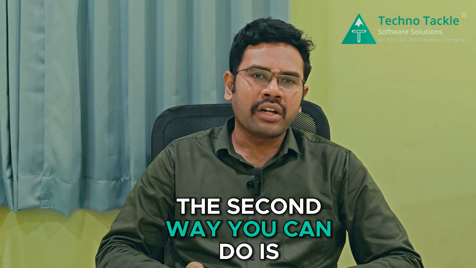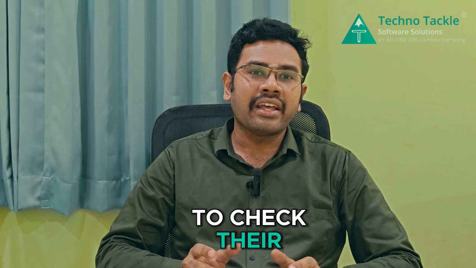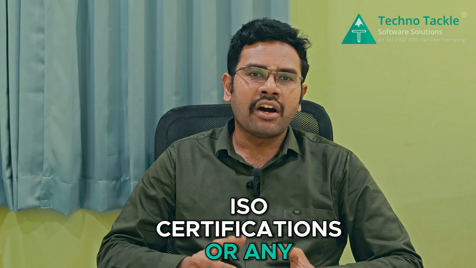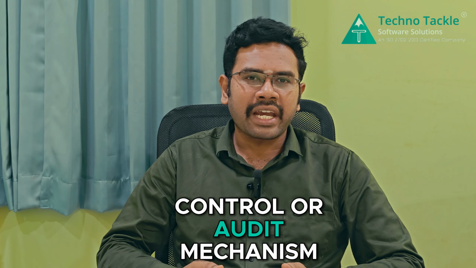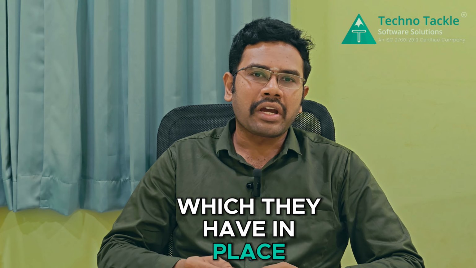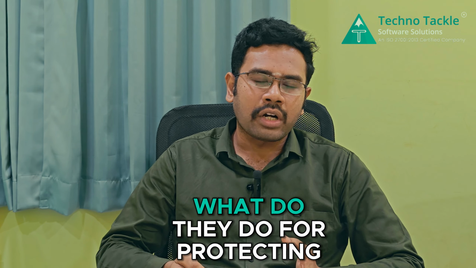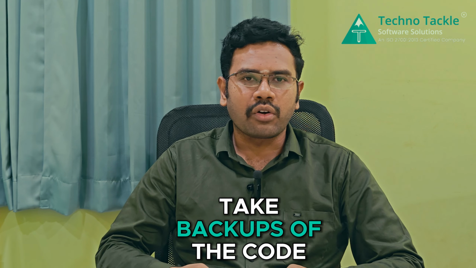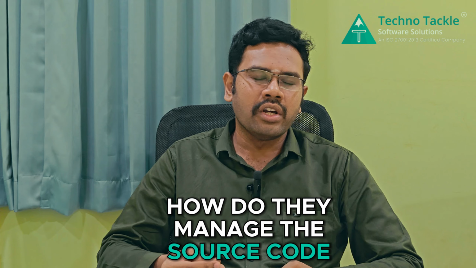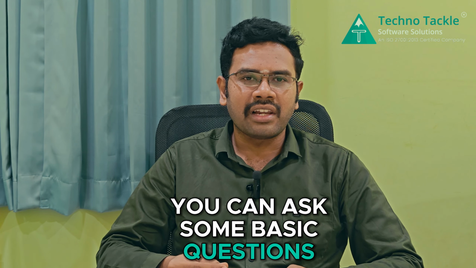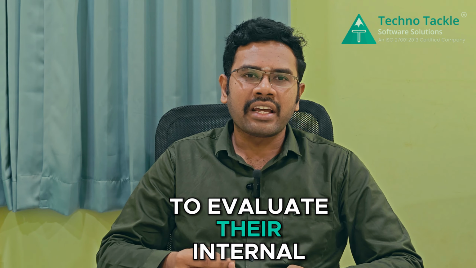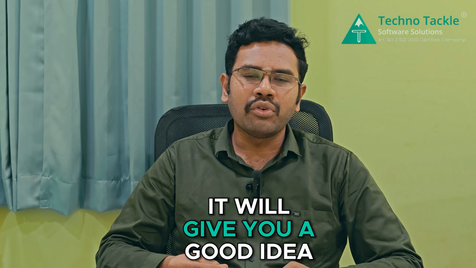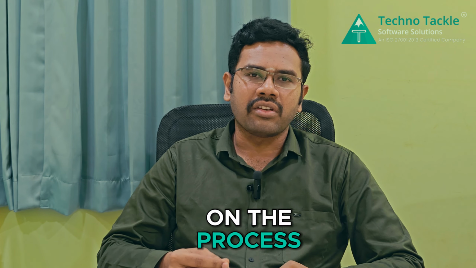The second way is to check their ISO certifications or any control or audit mechanisms which they have in place. You can ask for their data. What do they do for protecting their data? How do they take backups of the code? How do they manage their source code? You can ask some basic questions like this to evaluate their internal process. It will give you a good idea on the process.